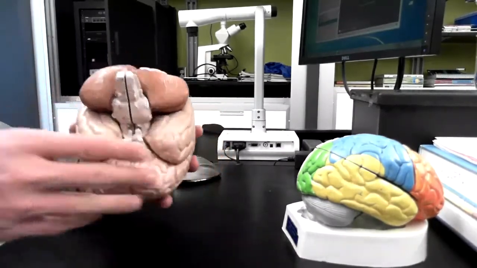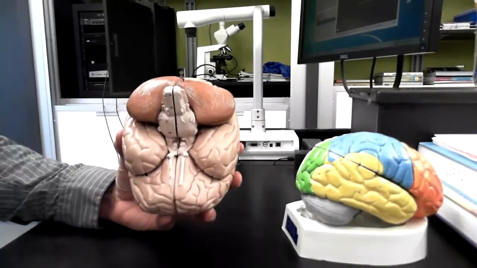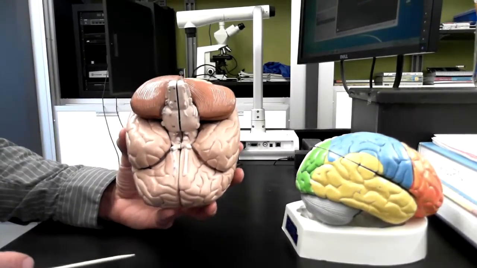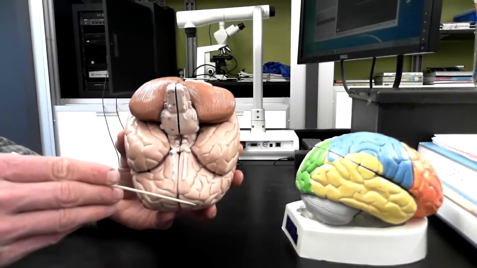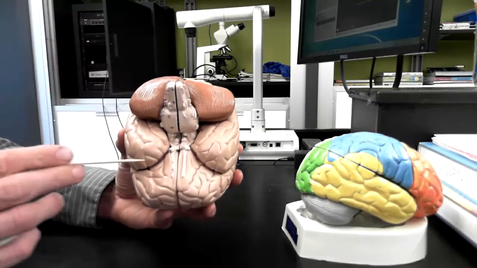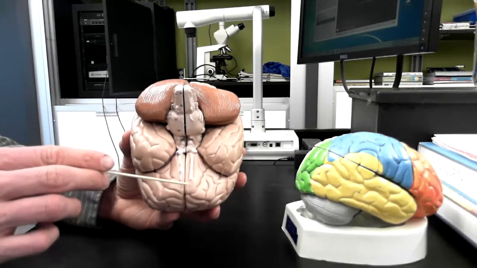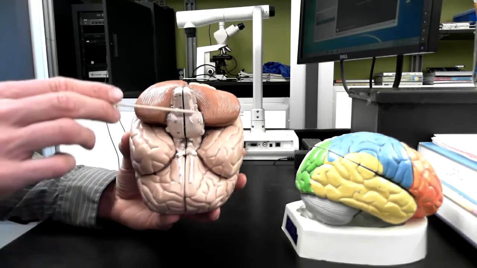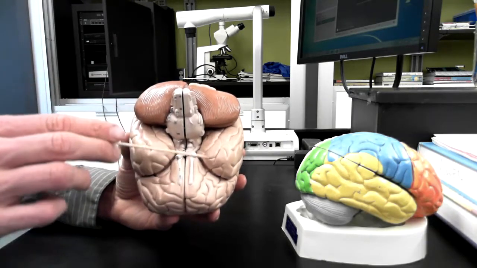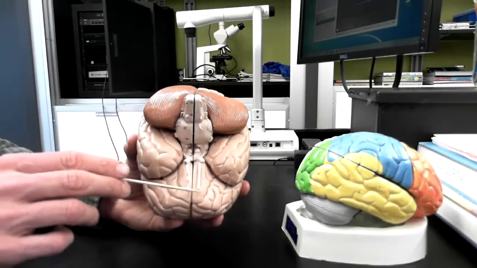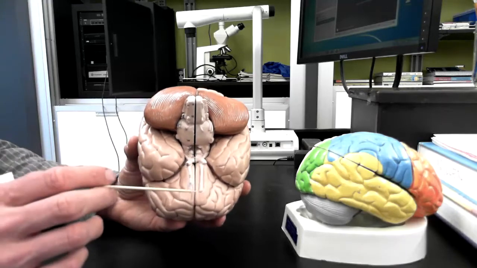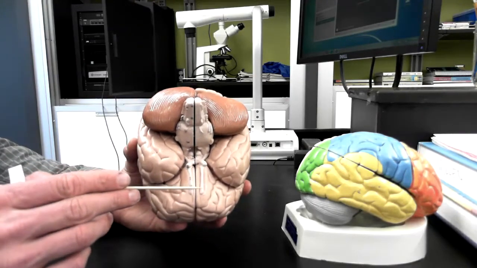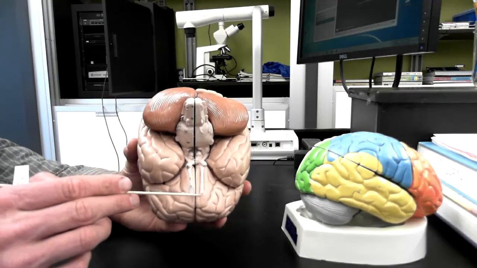Let's see. So this right here is an inferior view. This is anterior, this is posterior. And the nose would basically be right there. And so this represents the top of the nasal cavity. And within there, you're going to find these little end regions.